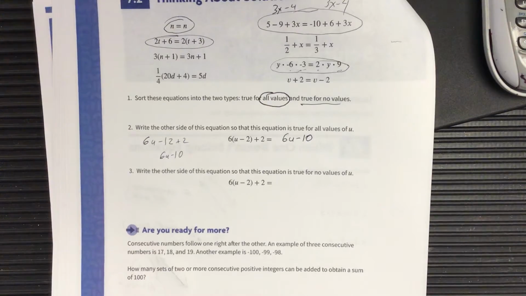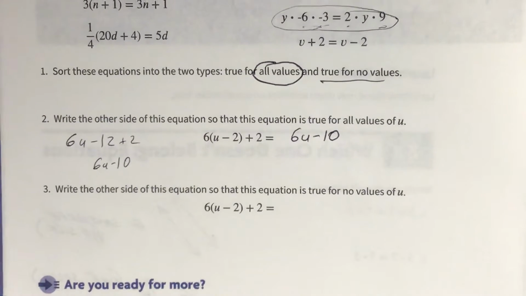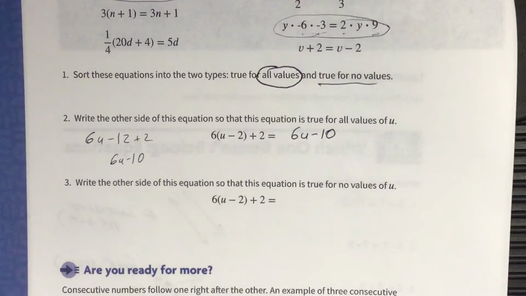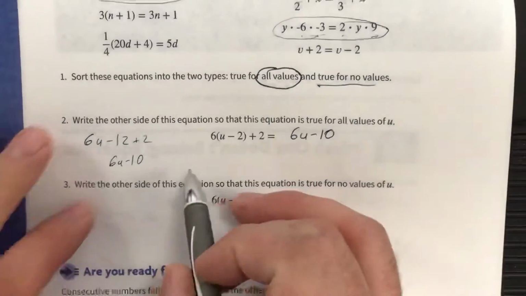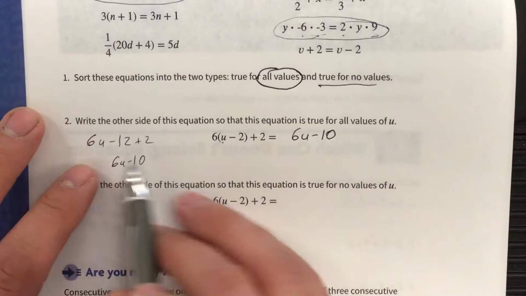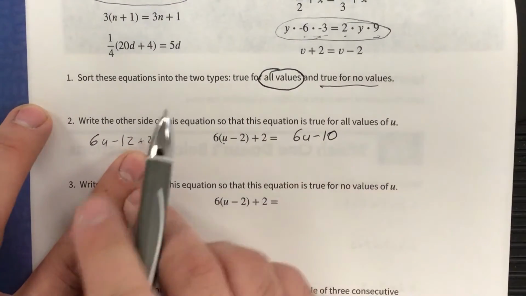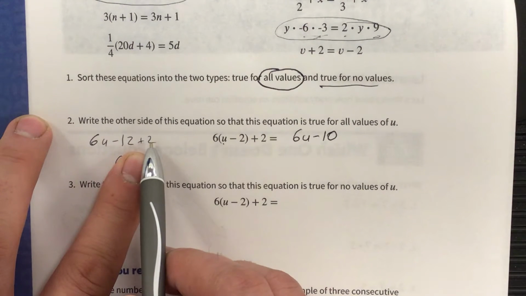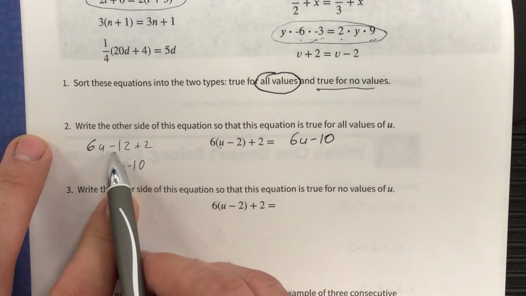Evan? 50. How'd you get 50? Okay, can I ask you how you got that? I distributed. Okay, so 6 times u is 6u. 6 times negative 2 is -12. Okay, and I still have the plus 2. So what can you combine then when you have 6u minus 12 plus 2? 12 and 12.